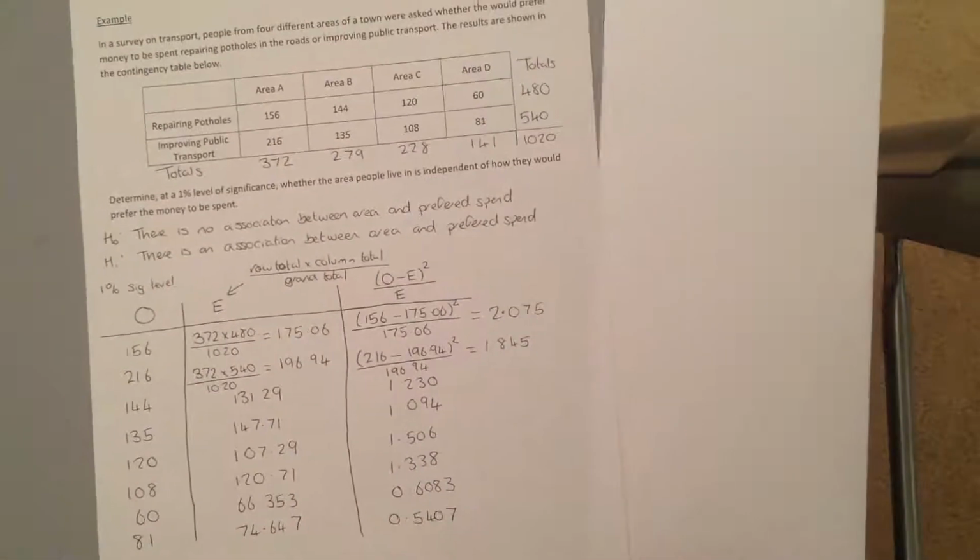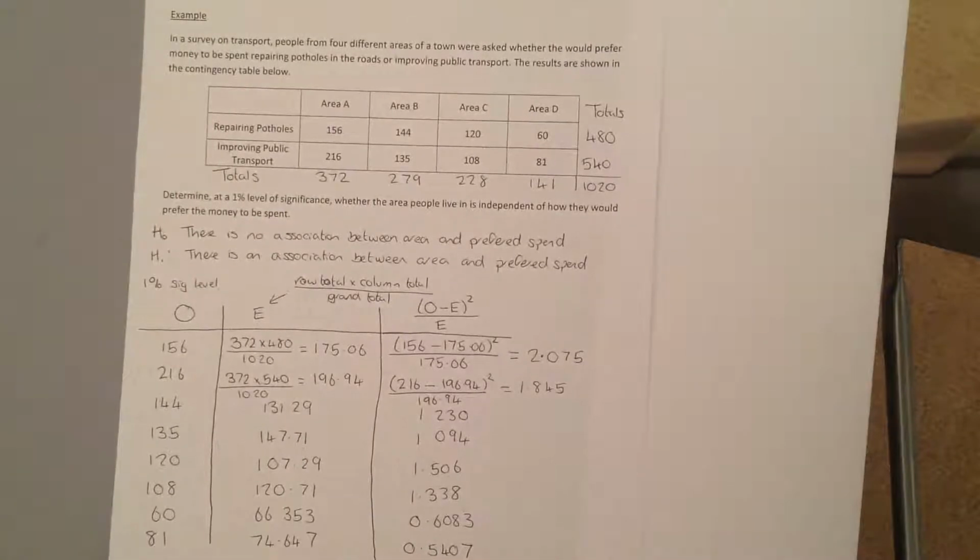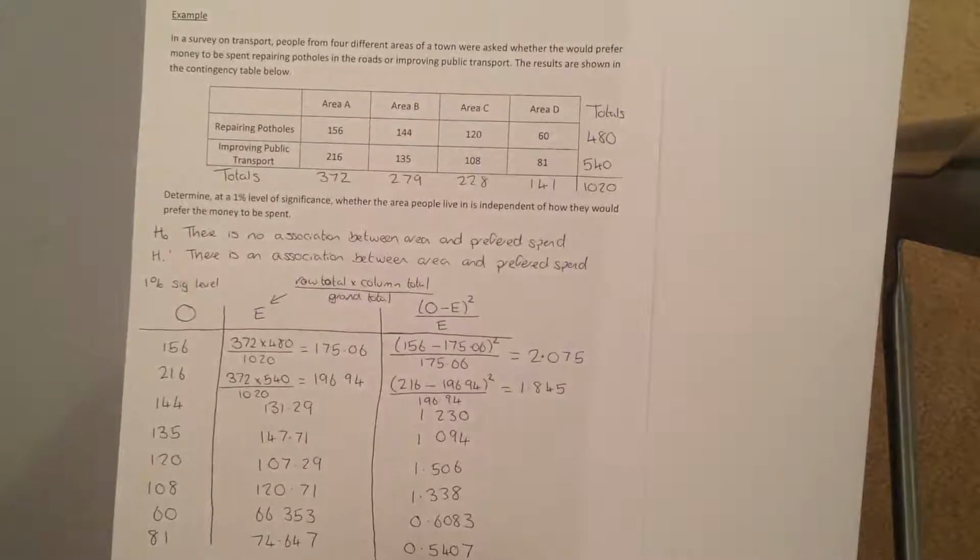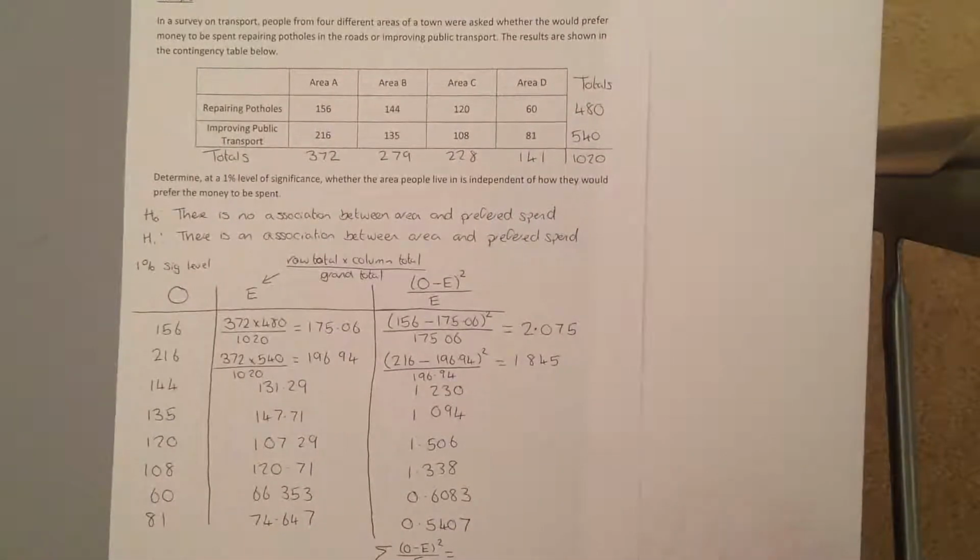So once we've got all these values, the next step in our working is to total them. So we need to find the sum of this final column. So it's the sum of O minus E all squared divided by E. And this is our test statistic. So this is our chi-squared test statistic. So if you total all of those, then you end up with 10.237. So this is the test statistic.